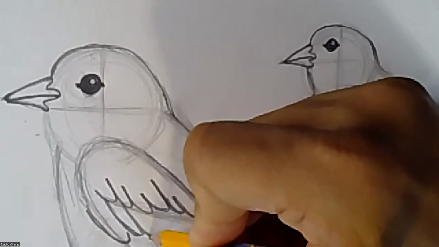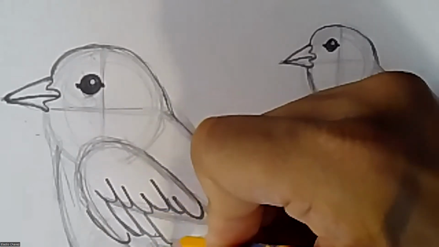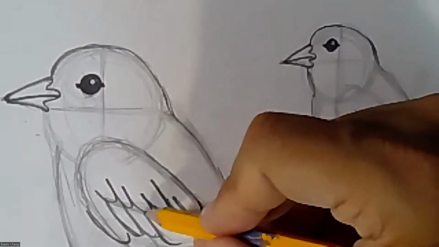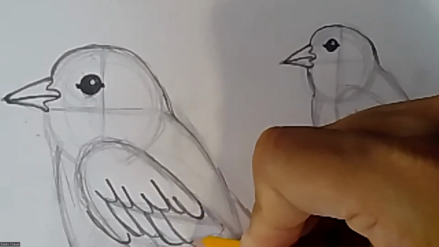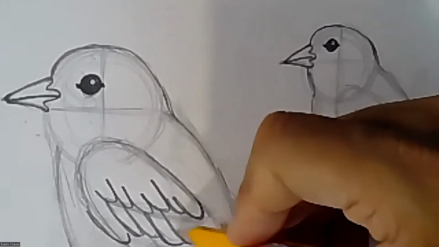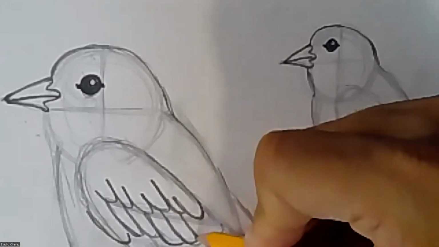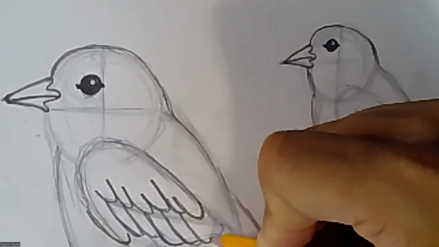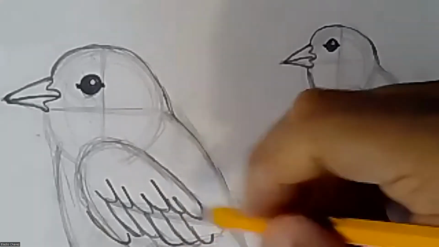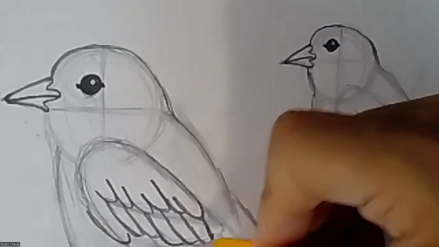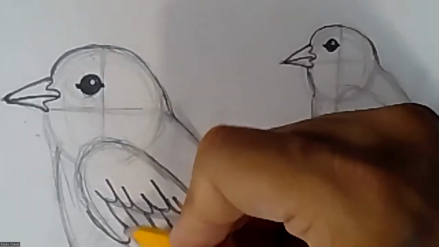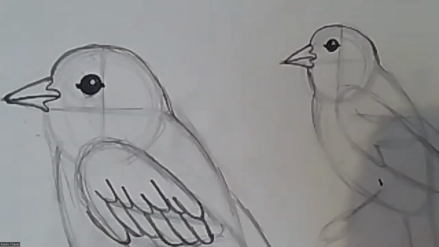So I'm just going to go ahead and, they almost go straight, curve, and then another one on top of it. Straight, curve, then another one on top of it. Straight, curve. And then I'm going to close this up. Closing up shop right there. There we go. Do that to my other bird.